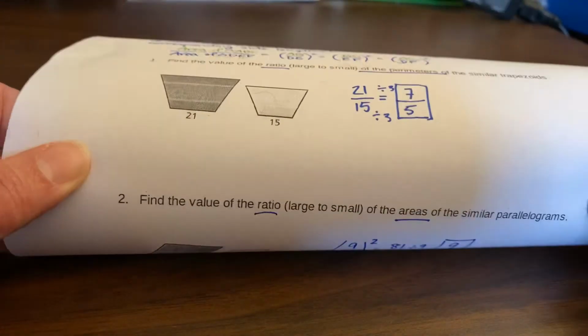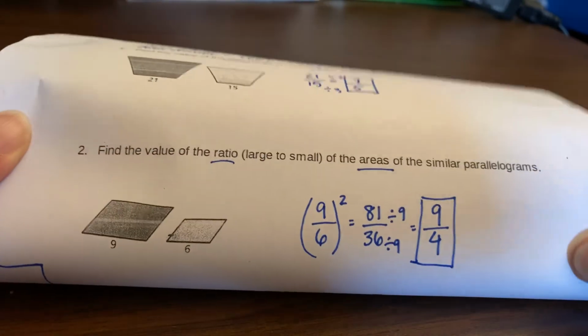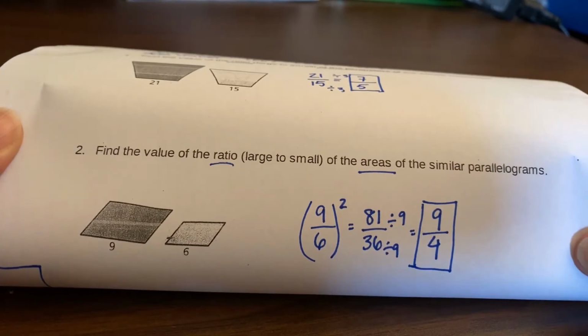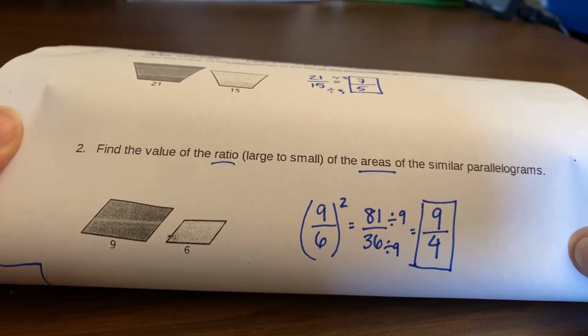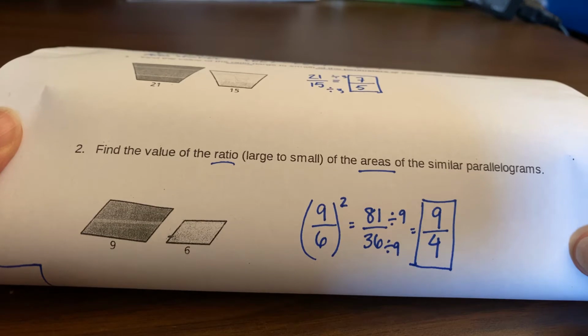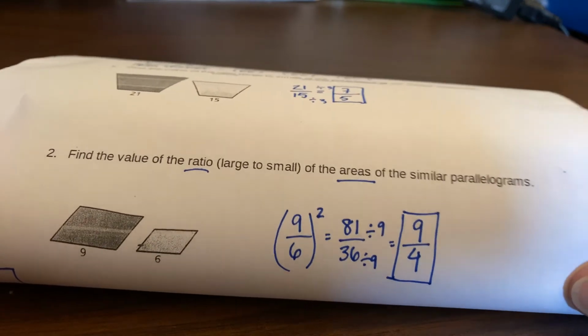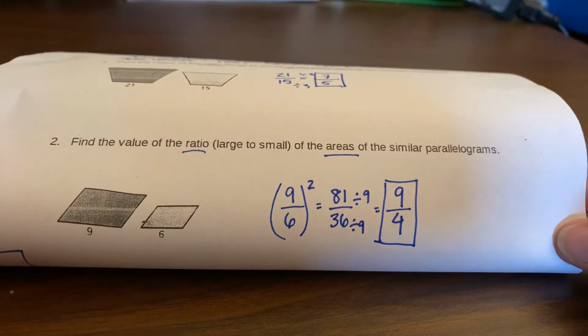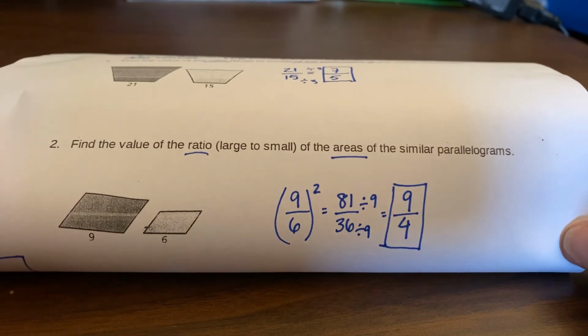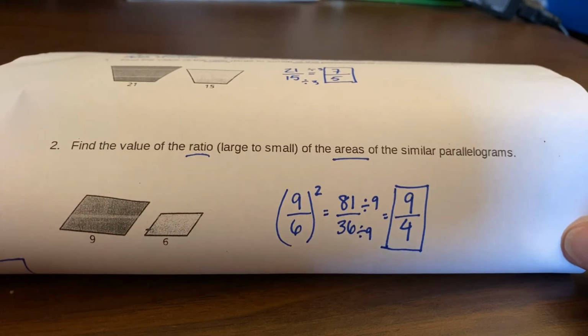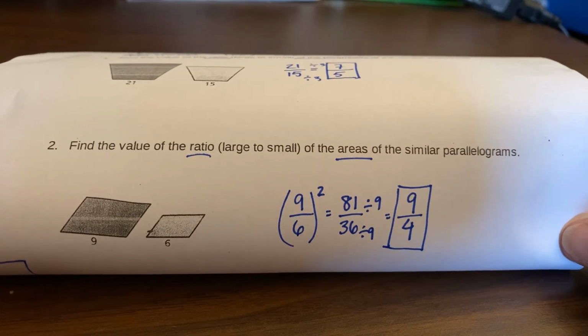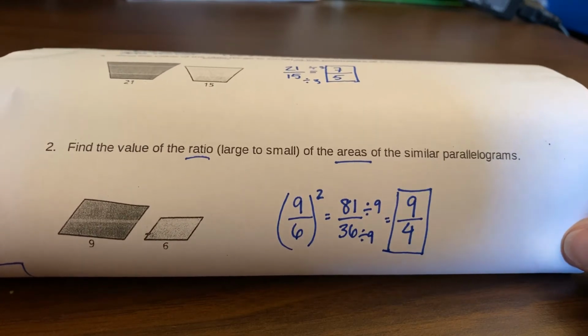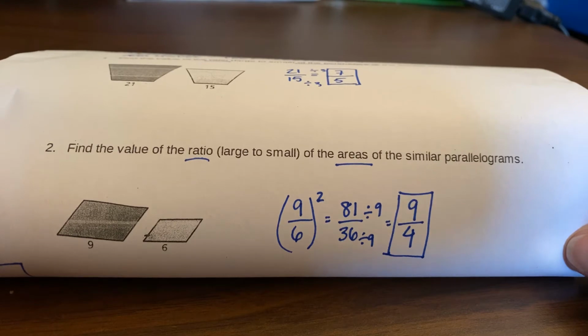Let's look at the ratio of the areas. Find the value of the ratio, large to small, of the areas of the similar parallelograms. They give us corresponding sides: one is length 9, one is length 6. To find the ratio of the areas, we make a fraction, large to small, so large goes on top.